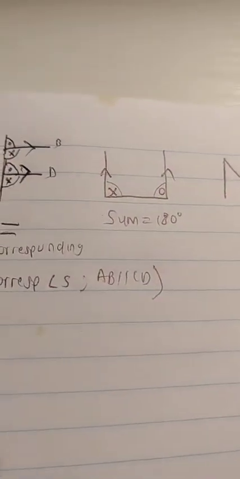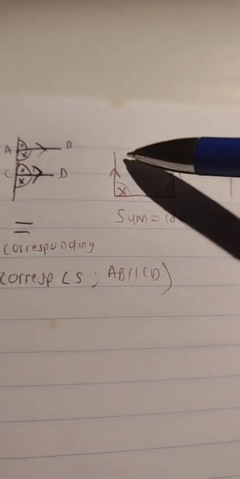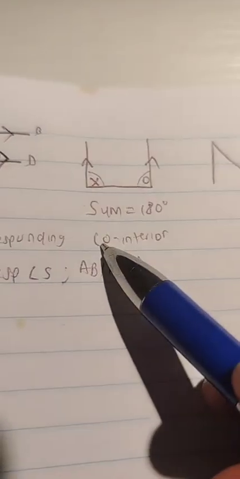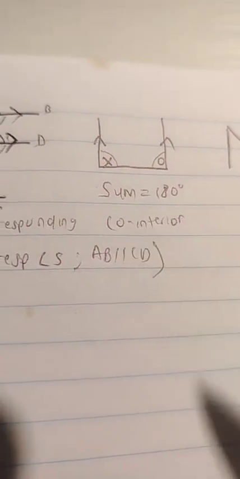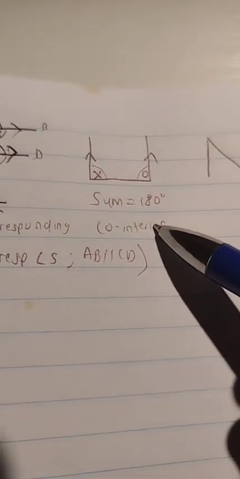These angles are not equal, but because the lines are parallel, they are supplementary. In other words, the two angles add up to 180 degrees. We call these co-interior. Co has something to do with togetherness, and interior has something to do with inside. The interior of anything is the inside of something.